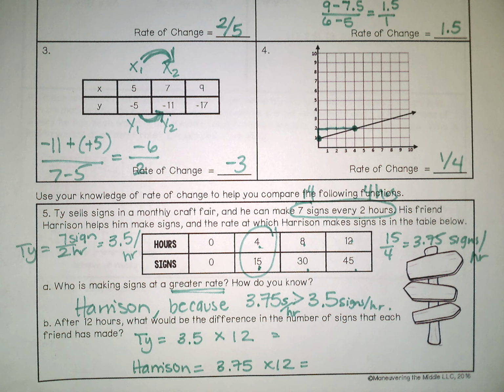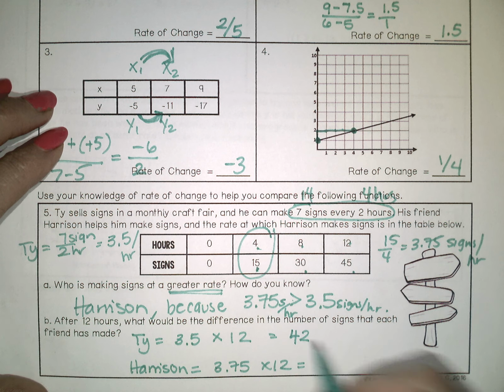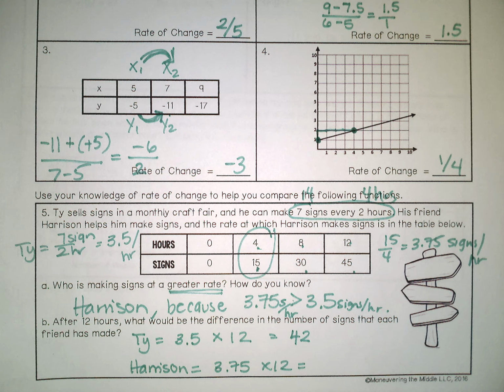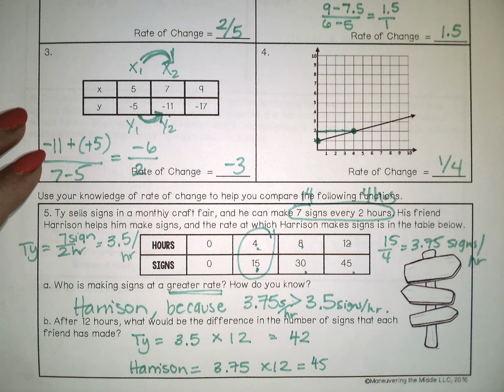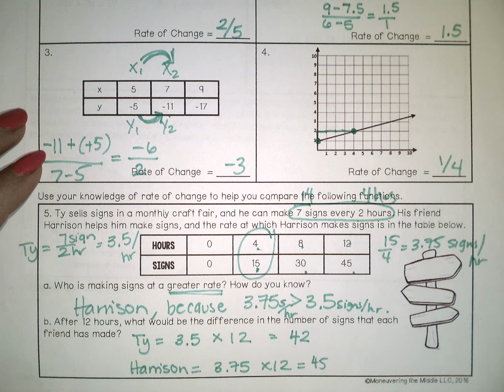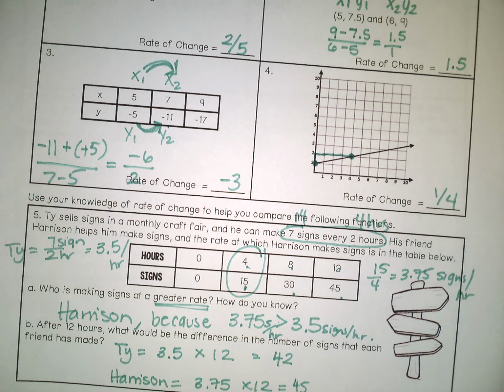So 3.5 times 12, Ty can make 42 signs in 12 hours. Harrison, 3.75 times 12, can make 45 signs in 12 hours. So the question asks, what would the difference be? Sorry, the difference would be 3.